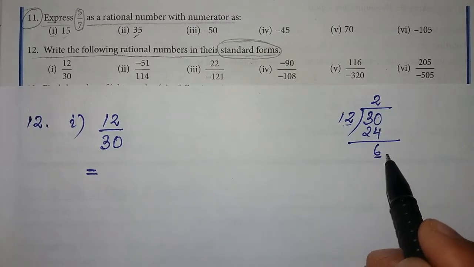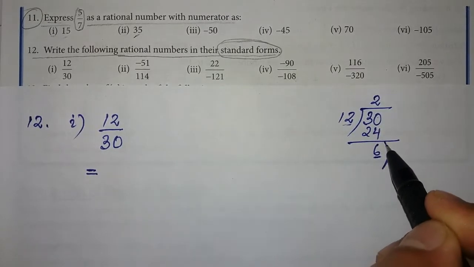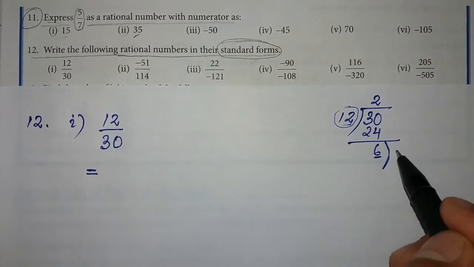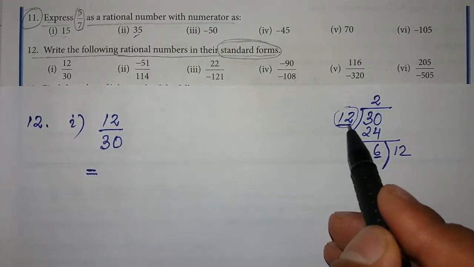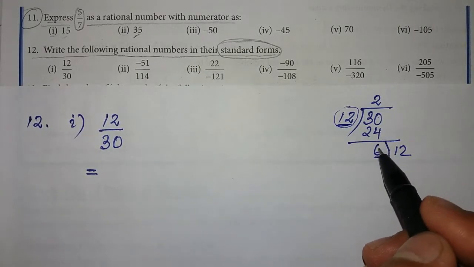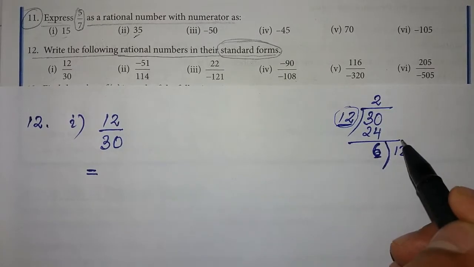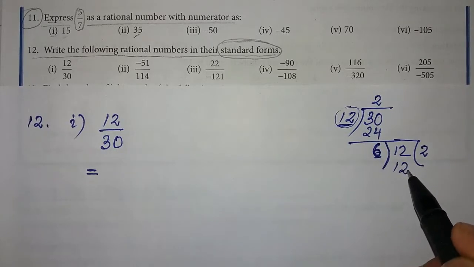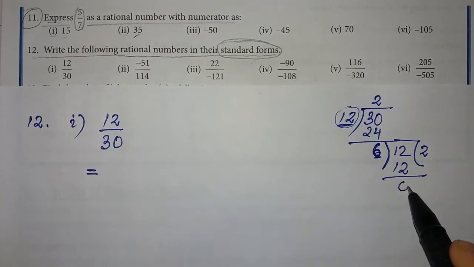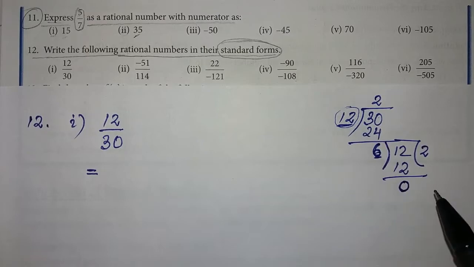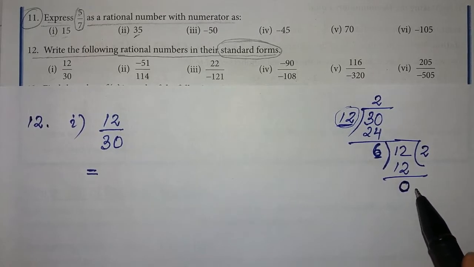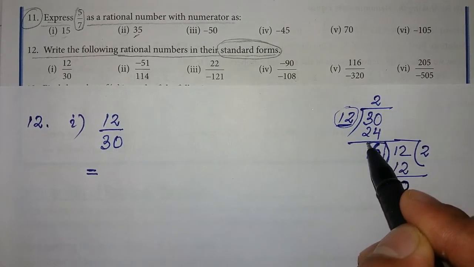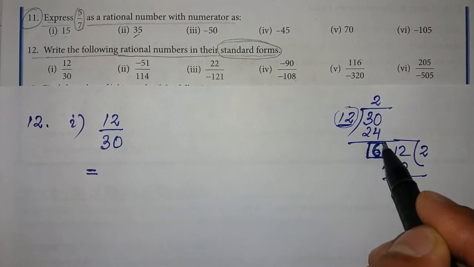The next step you have to do is, you have to bring down this 12 here, and then you have to divide it with this remainder. Now 6 2s are 12. Now the remainder is 0. Now when the remainder is 0, then this divisor is the HCF. So the HCF of these two numbers is 6.